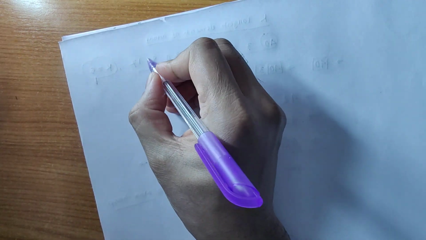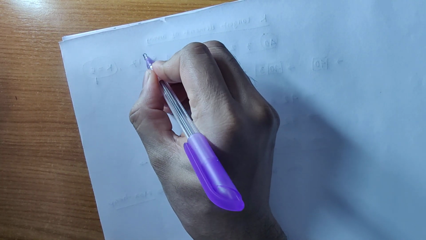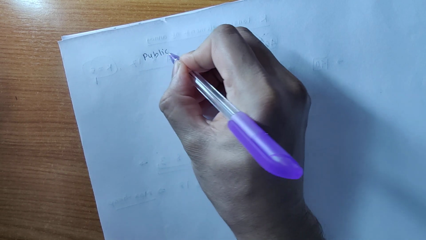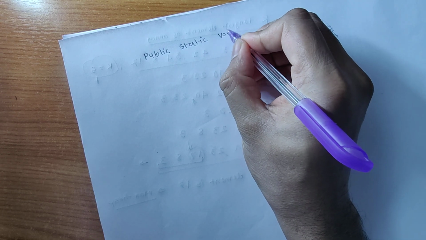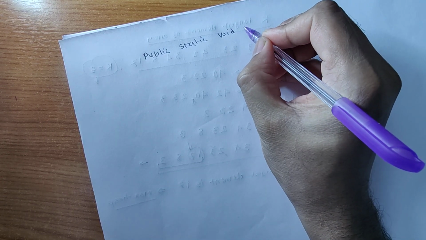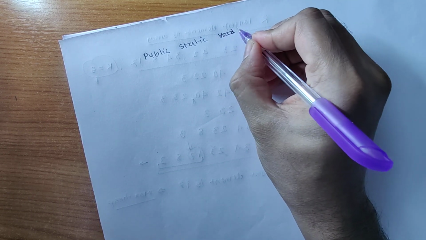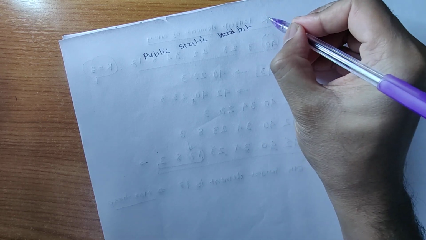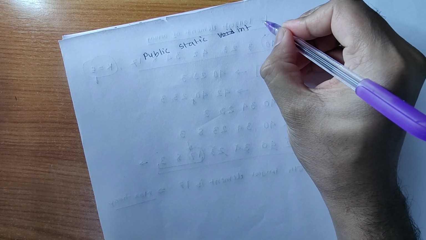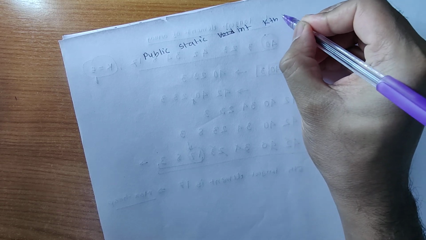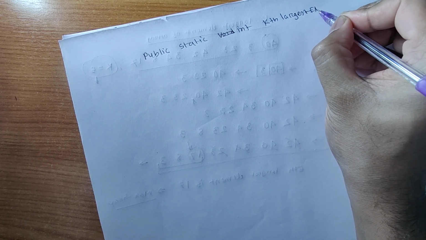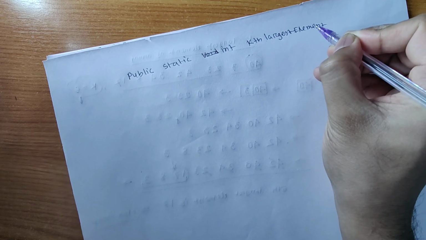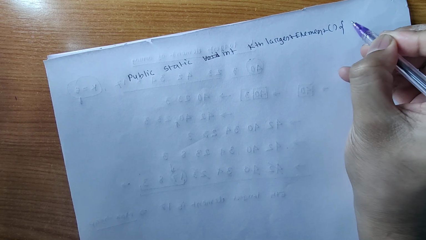So: public static, void, or we need an integer type, kth largest element. Okay.